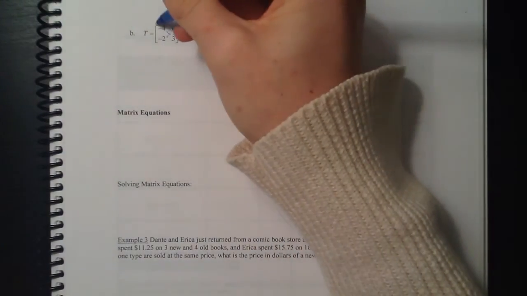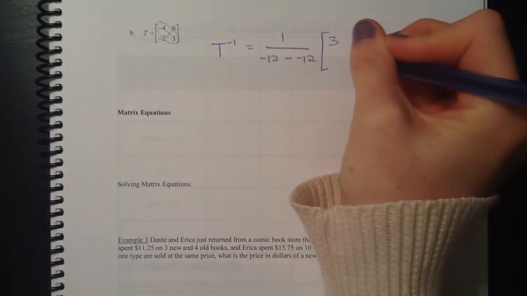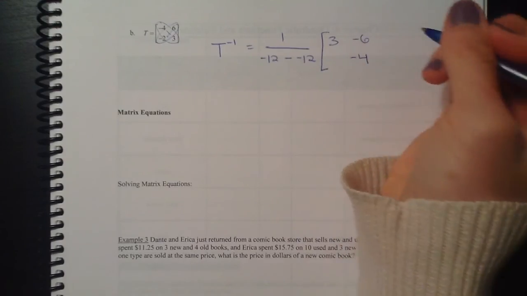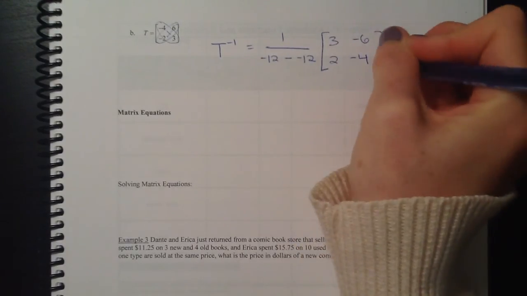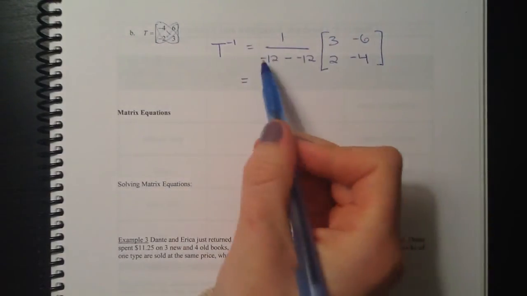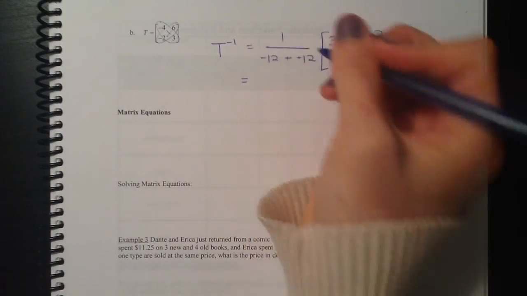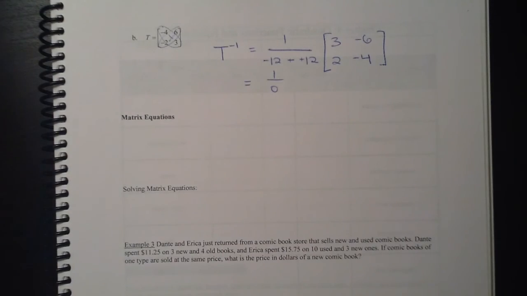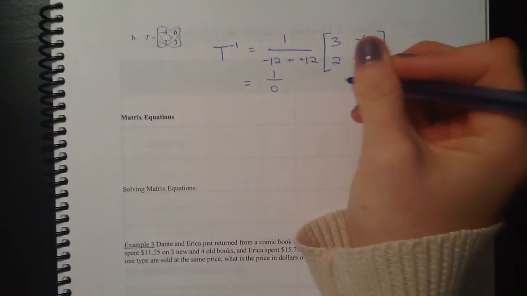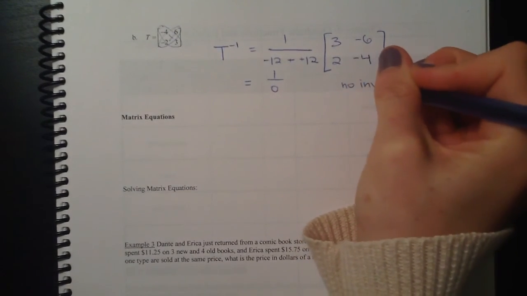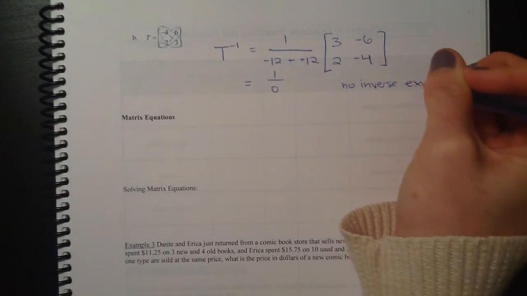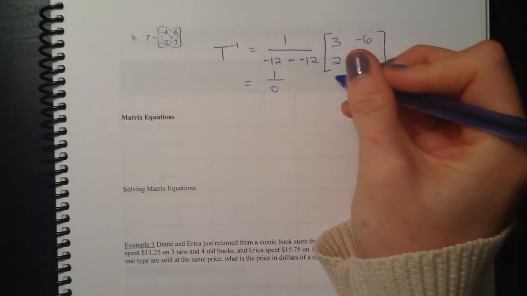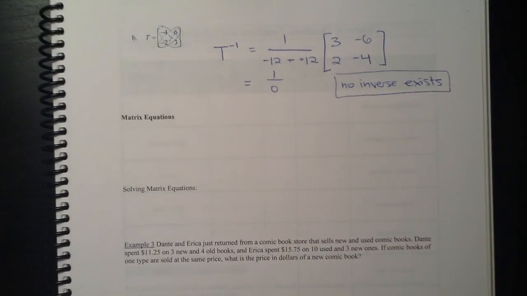And then set this up, so this diagonal I swap, 3 and negative 4, and then this diagonal I make opposite, so negative 6 here, positive 2 here. So we simplify down, negative 12, this changes to plus a positive, and if you look right here, I've got 0 in the denominator. So that automatically means that no inverse exists. So you may have noticed that that denominator was going to be 0 before I even set this up. If you did, you can just right away say that no inverse exists.